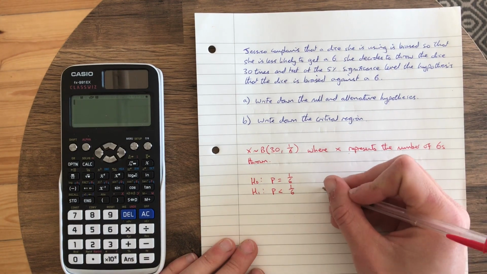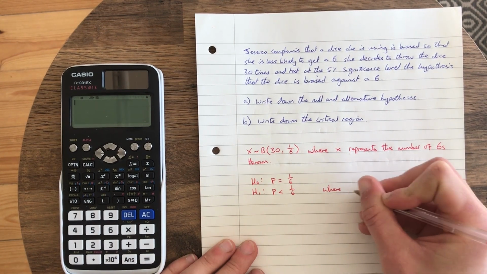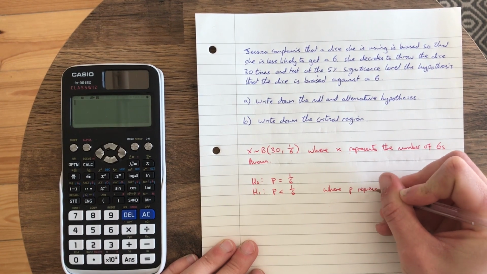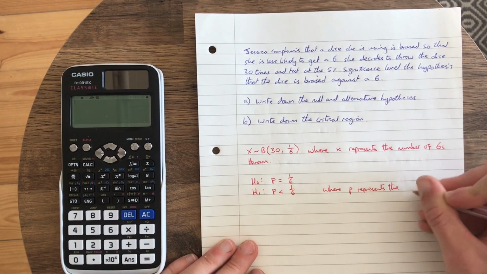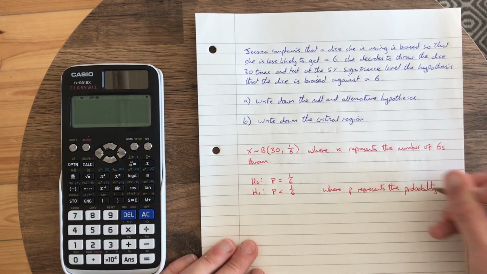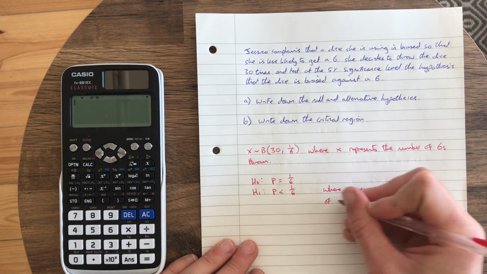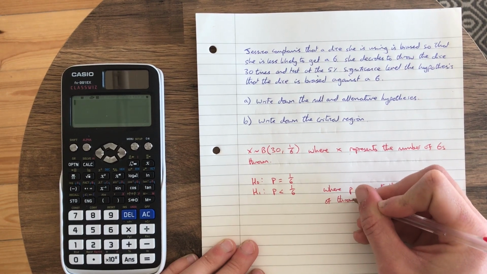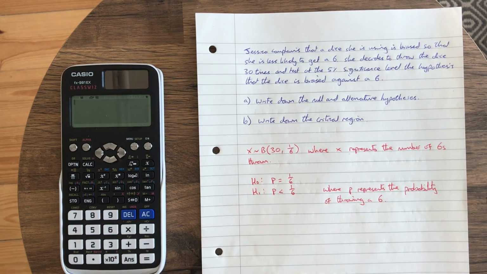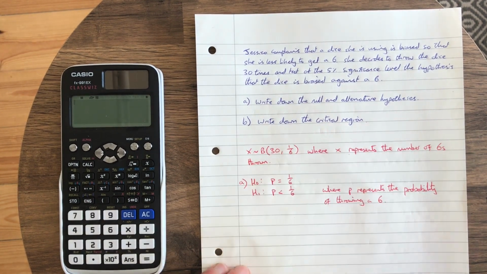And I'm also going to put here that this is the case where p represents the probability of throwing a 6. Just to be really clear. So there are two hypotheses there.